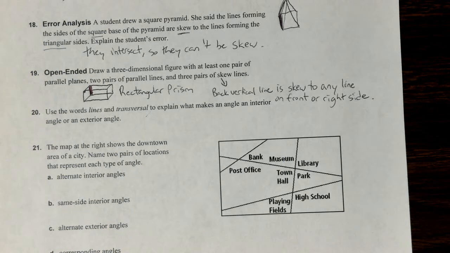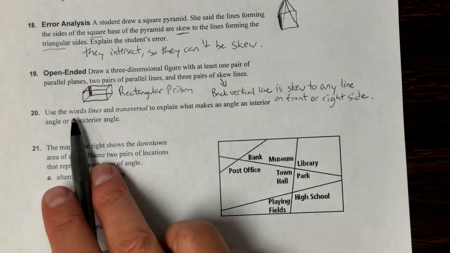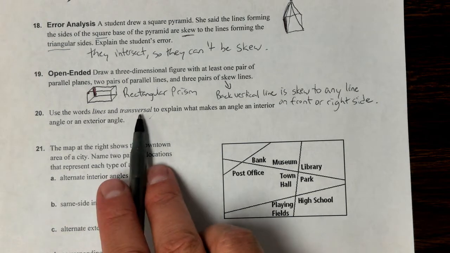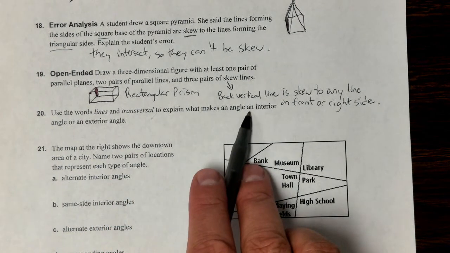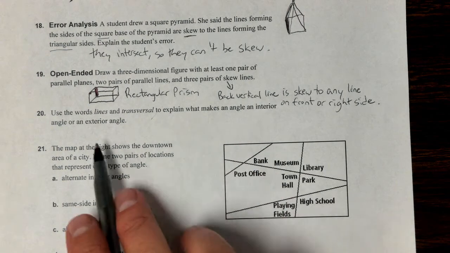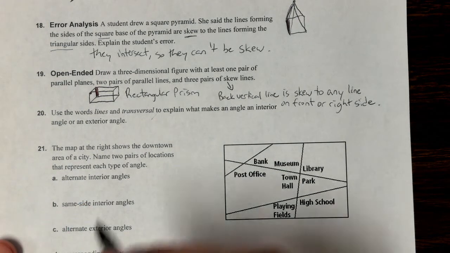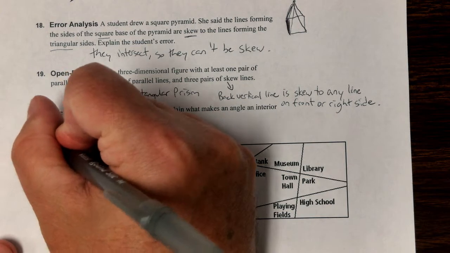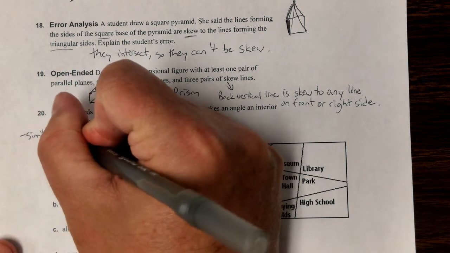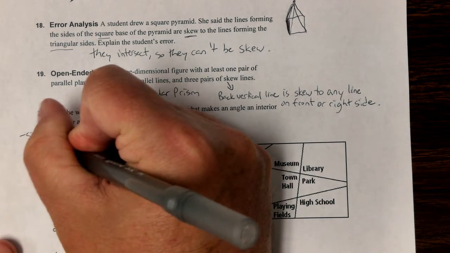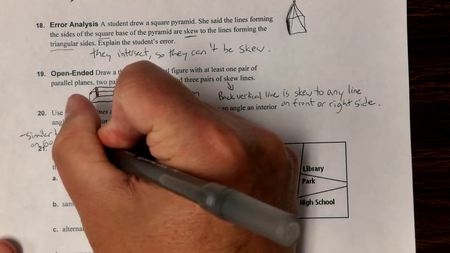Okay, so now continuing, number 20. Use the words lines and transversal to explain what makes an angle interior versus exterior. So this is similar to the reflection we have to do on Google Classroom. You don't have to write that, but if you want to, you can.